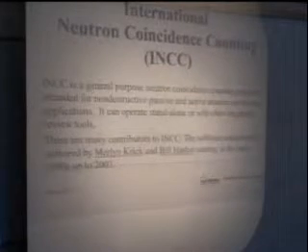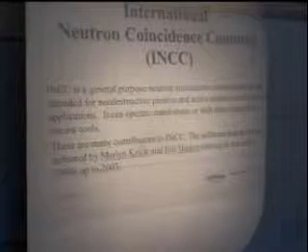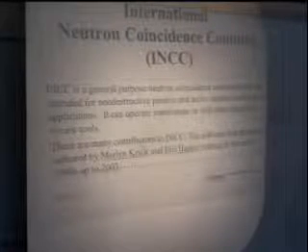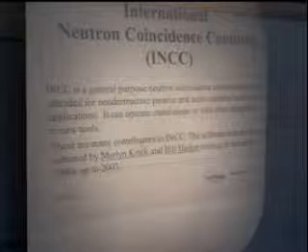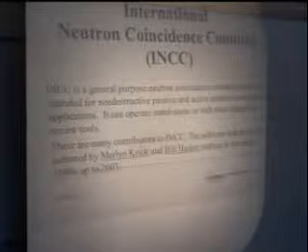Now, the first thing to notice is that we call it international. This is because it was written for more than just domestic use and for multiple applications. In particular, the IAEA uses it for a lot of work in facilities.